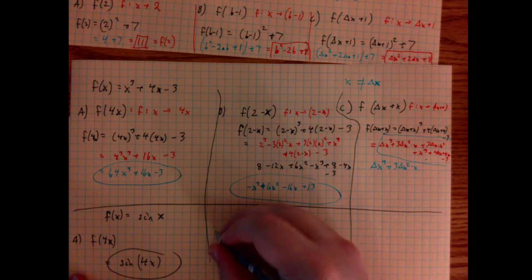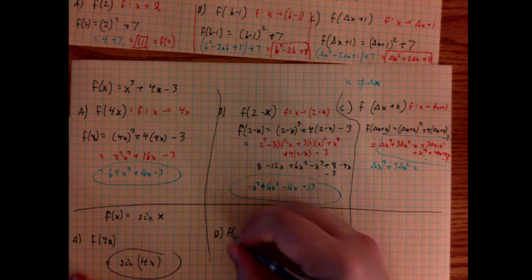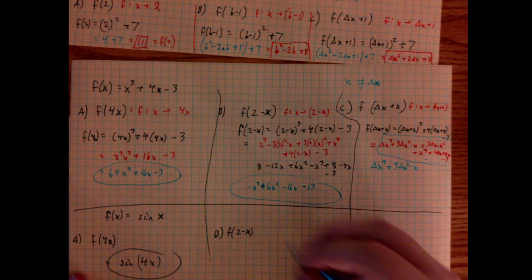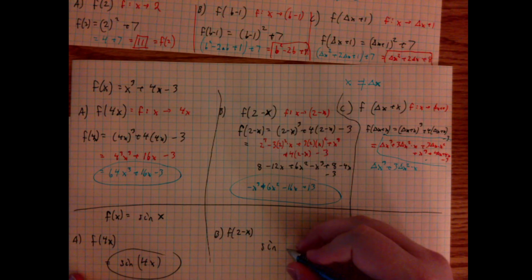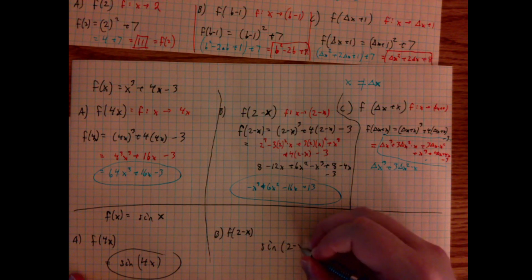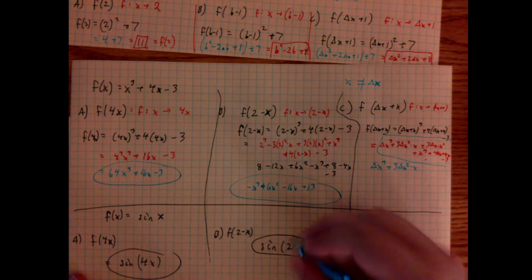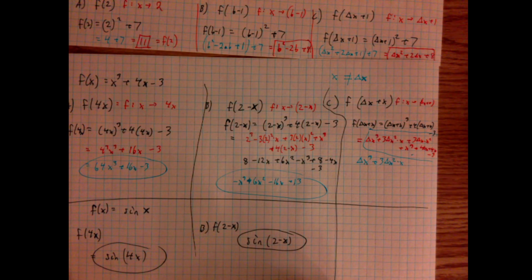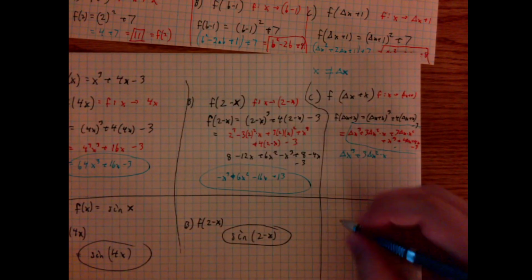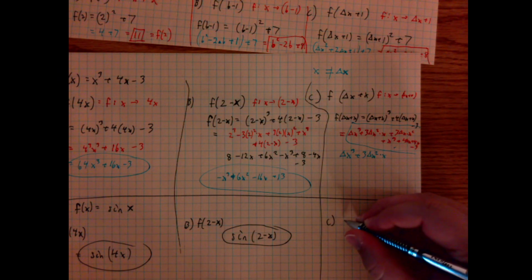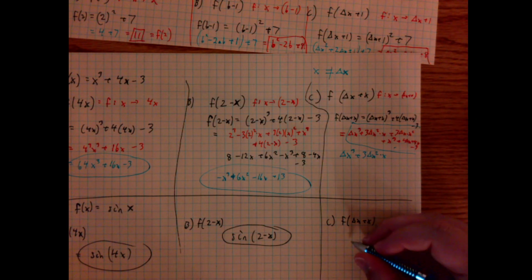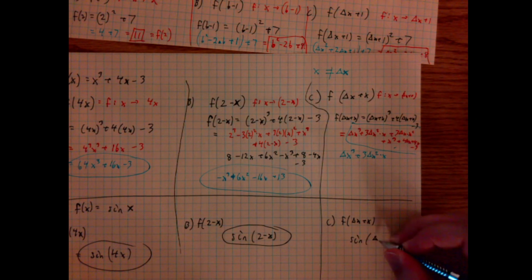If I asked you to do something like f of 2 minus x, we do the same problem, but with this new function. That means that everywhere there used to be an x, I now replace it with 2 minus x, giving sine of 2 minus x. And that's okay to leave it right there if you don't know any trig. It's perfectly fine. In fact, even if you do know a lot of trig, that's usually a pretty good place to leave it. And so if I did f of delta x plus x, it just means that everywhere there used to be an x, you replace it with delta x plus x.